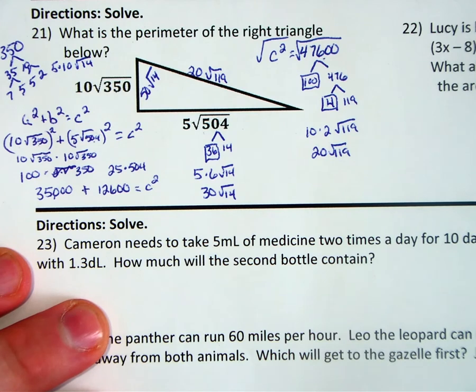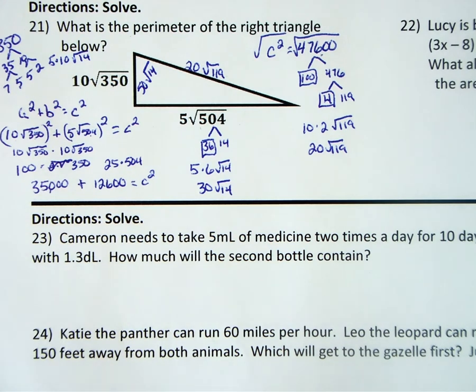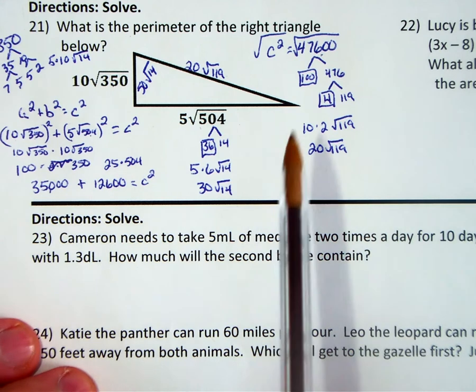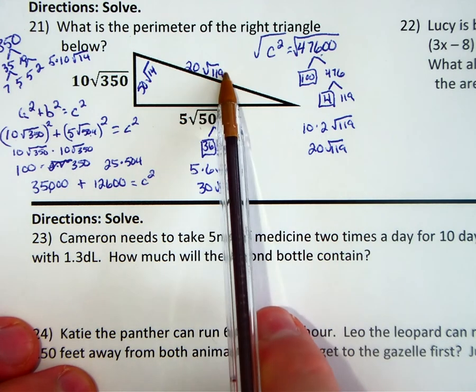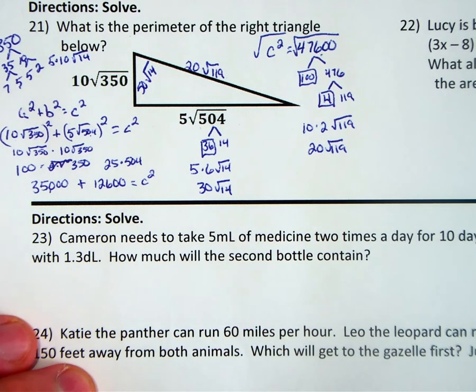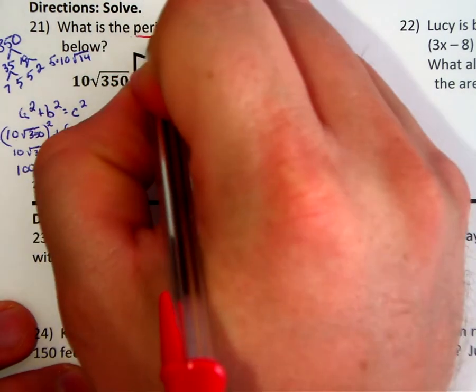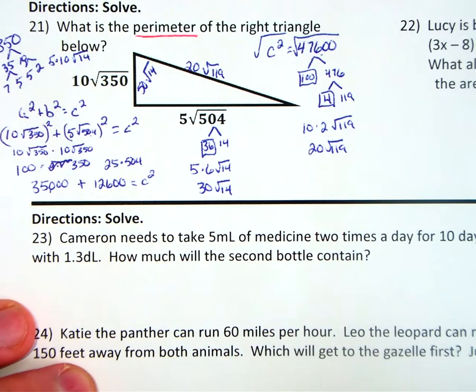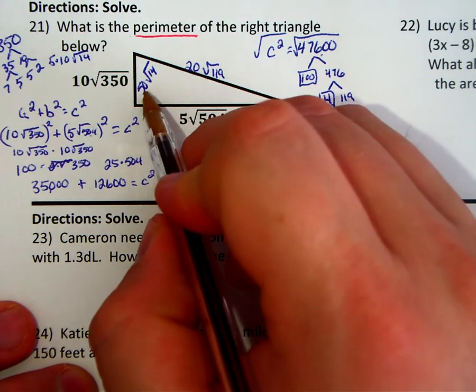Now at this point we've got numbers all over the place. Yes, I realize it's getting more complex because we had to find the value of c, we had to simplify any given radicals, and we still have not even addressed the perimeter of the problem. But we now know our values for each side.